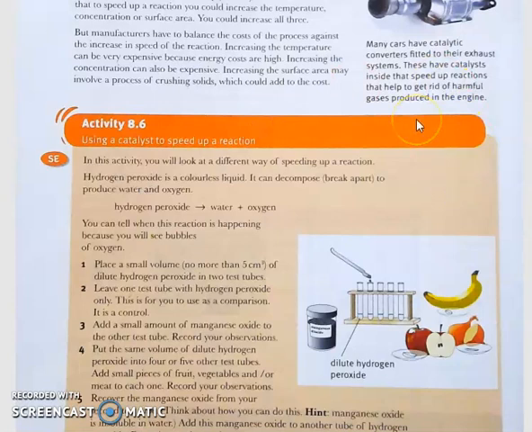Many cars have catalytic converters fitted to their exhaust system. They have a catalyst inside that speeds up the reaction and helps to get rid of harmful gases produced in the engine. Here the harmful gases, that is nitrogen monoxide and carbon monoxide, are converted to nitrogen dioxide and carbon dioxide.